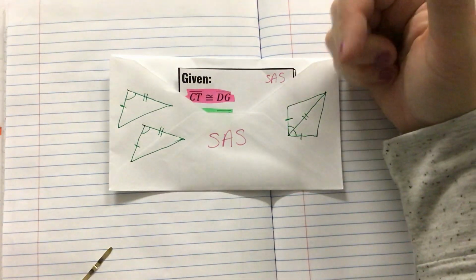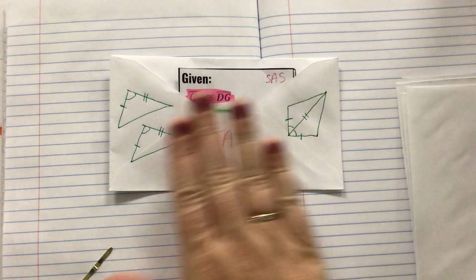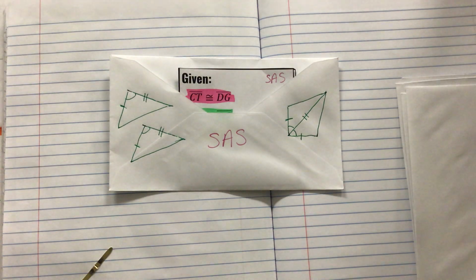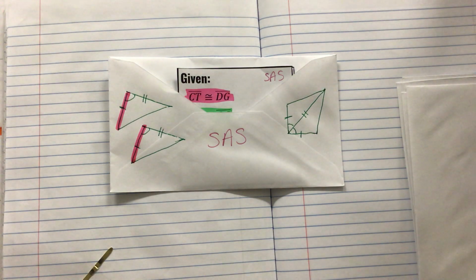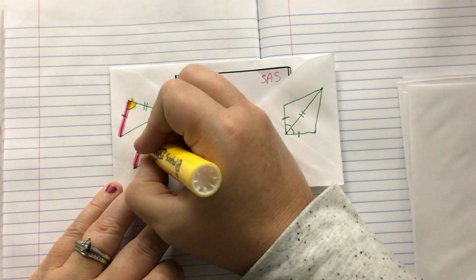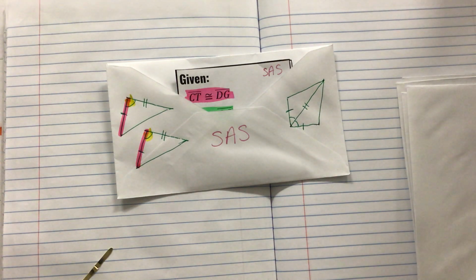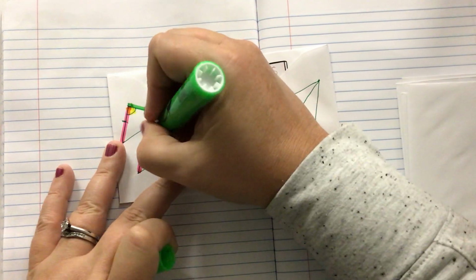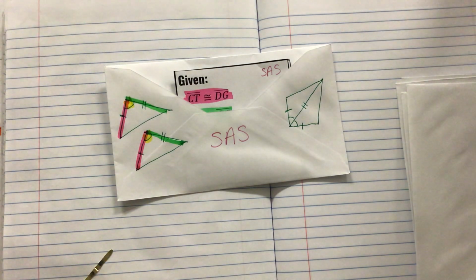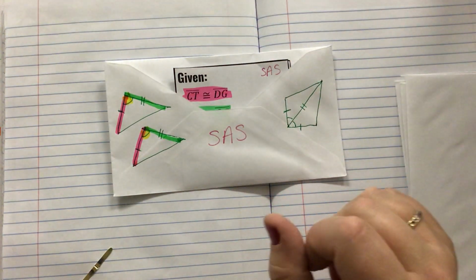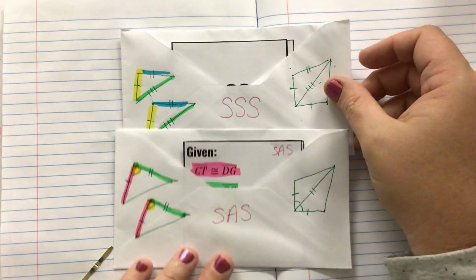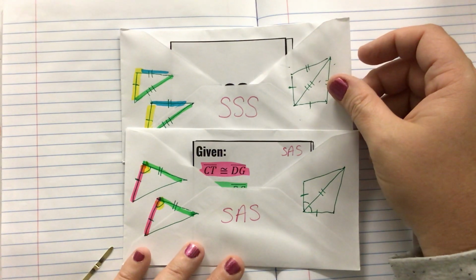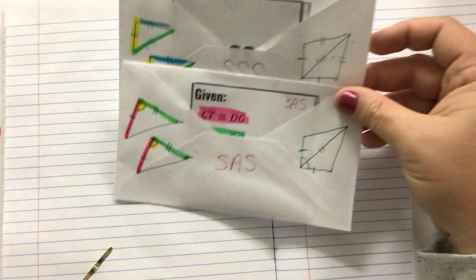So again, inside would be more specifics for each one. Outside, we're going to have like a quick reference. So again, if you like color, here's sides, here's the angle, and here's the side. We're going to be doing a lot with these methods over the next couple weeks. This is just the beginning. So at this point, we have 2 envelopes finished. We're a third of the way through them. So we're going to put them off to the side.